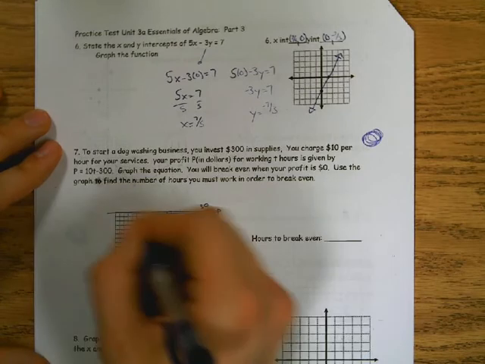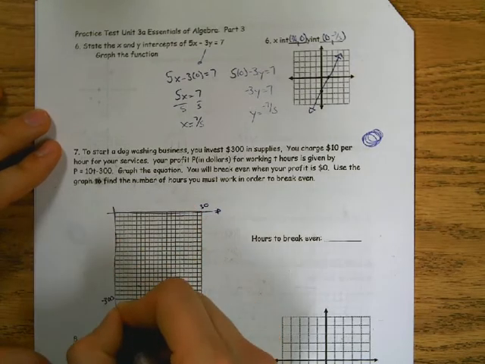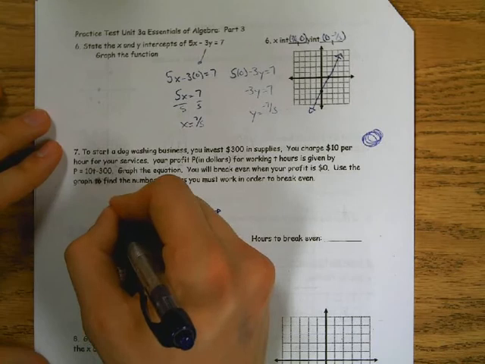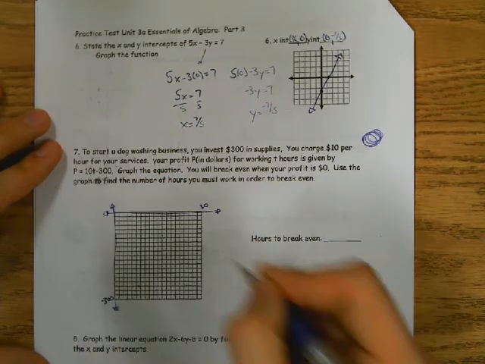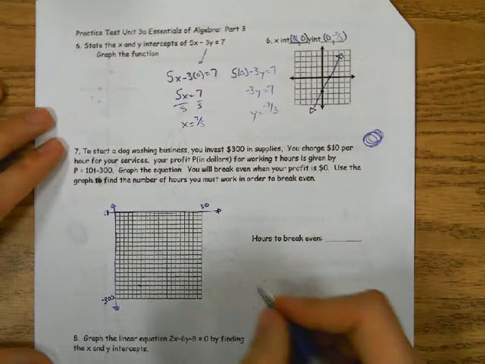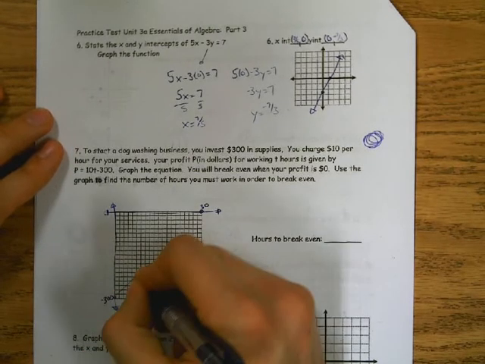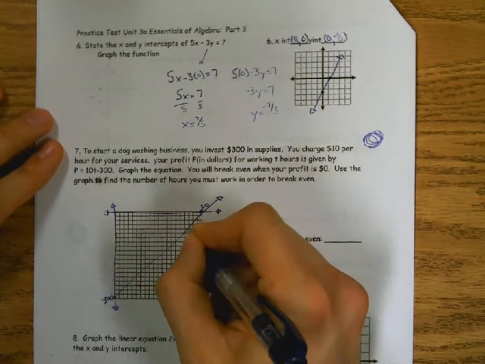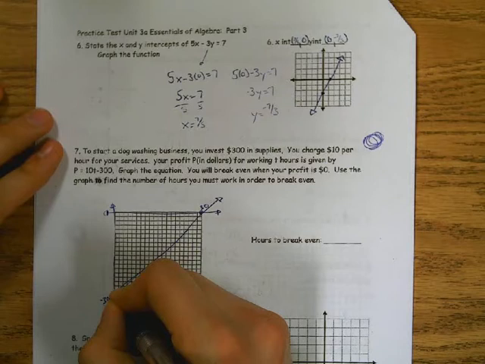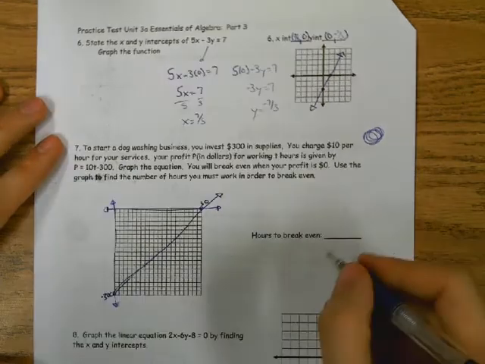I'll do my little graph like this, because we're going to say that we start off owing $300, or needing to make $300 just to break even. We've got to pay for those supplies. And then it will take us about 30 hours to break even. After 30 hours of working, we paid for our supplies, so everything after that is profit.